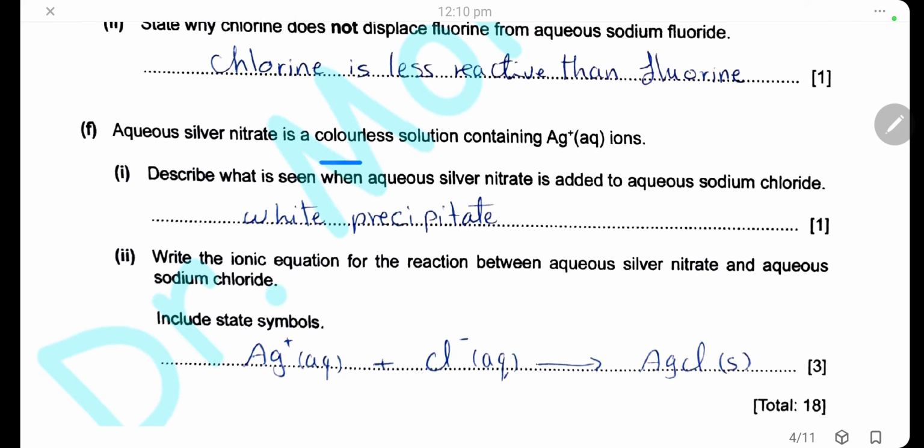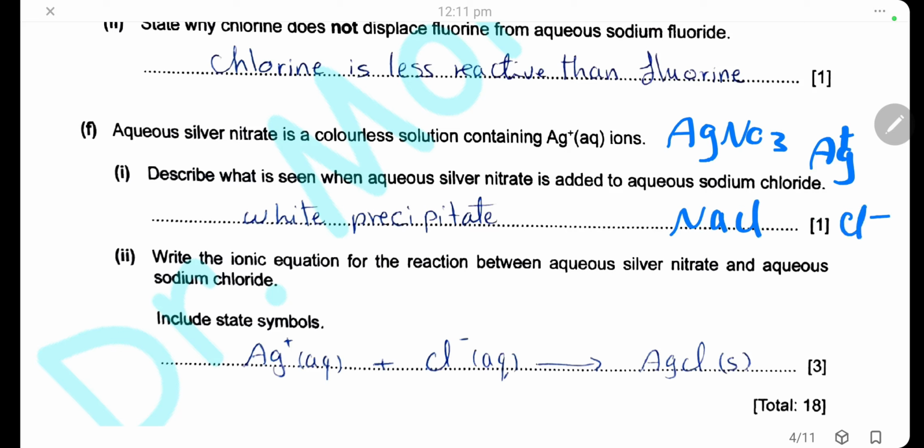Aqueous silver nitrate is a colorless solution containing silver ions. So we have an aqueous solution of silver nitrate containing silver ions. Describe what is seen when aqueous silver nitrate is added to aqueous sodium chloride. Aqueous sodium chloride contains chloride ions. Describe what is seen means your observation when the two solutions are mixed. When they are mixed, they will form a precipitate of silver chloride, so the observation will be a white precipitate.